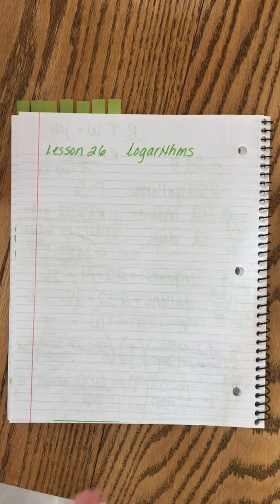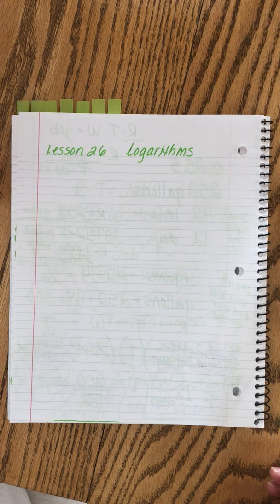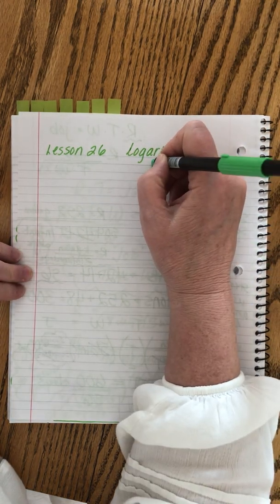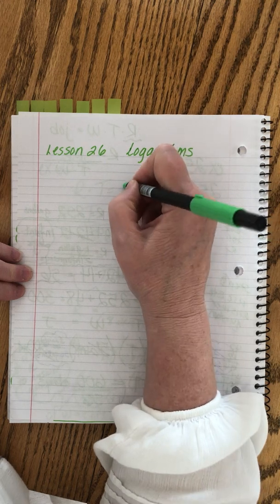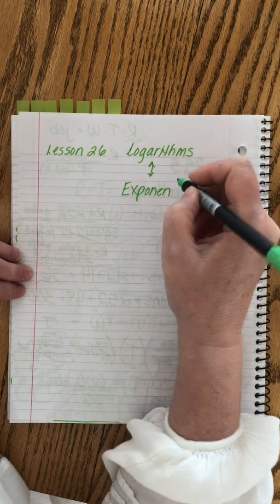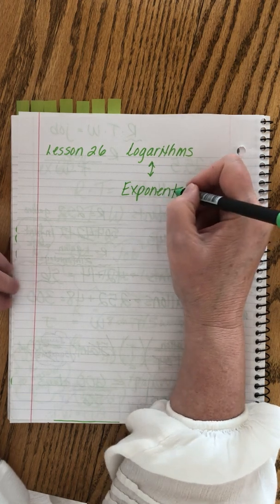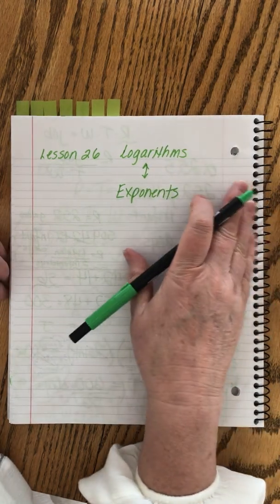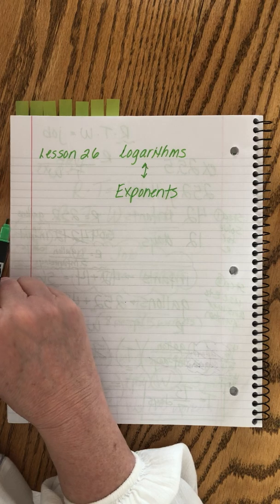Saxon Advanced Mathematics, Lesson 26. Our topic today is logarithms. I hear you sighing. I hear your eyeballs rolling. I feel your pulse quicken. Logarithms can be freaky, but here's the thing I want you to remember. Logarithms are exponents, and exponents are logarithms. If you understand exponents, you'll understand logarithms. I just have to translate them for you.